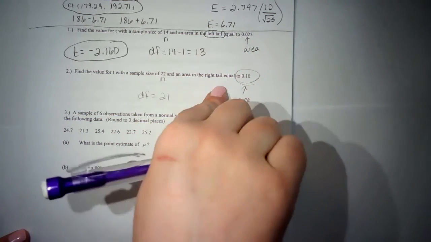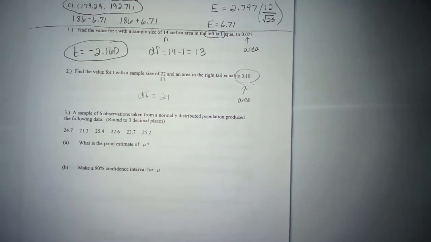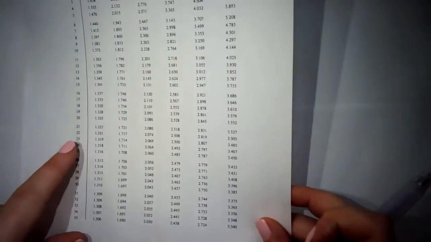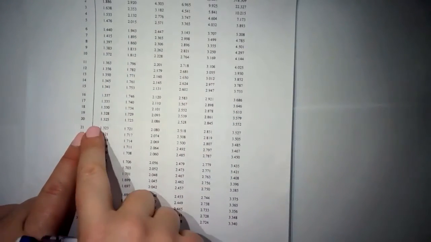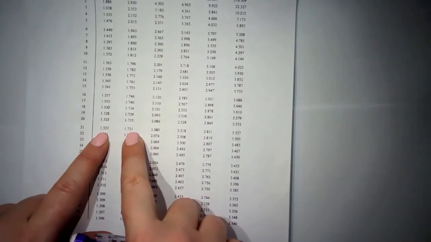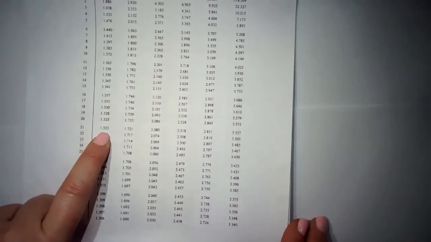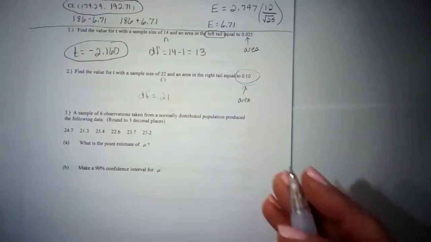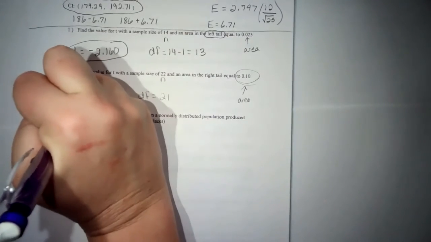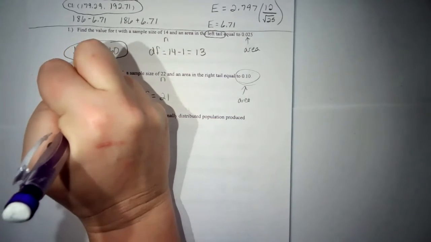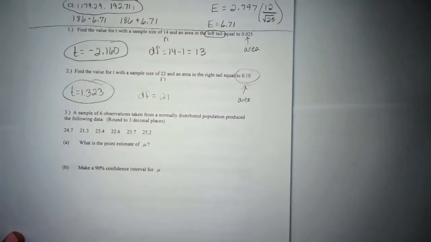Now this tells us right tail. So we're going to leave it positive. Your t is always positive unless it says left tail. So I'm going to go to 21, and I'm going to scooch over to 0.10, which is right next to it, 1.323. Okay. And there we go. Everybody okay using the T-chart?